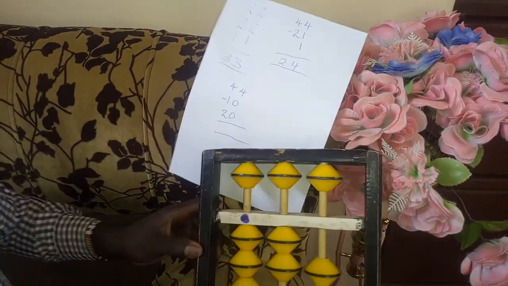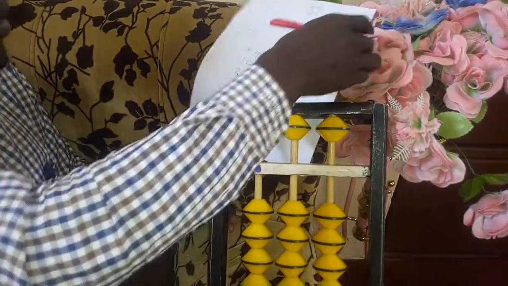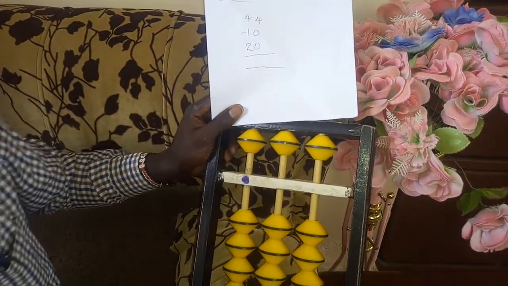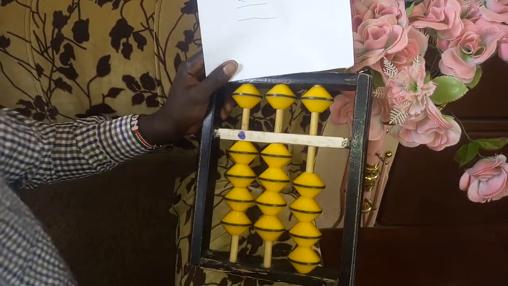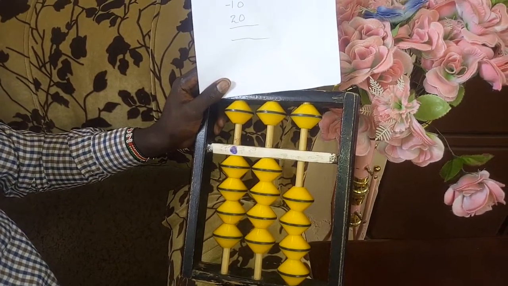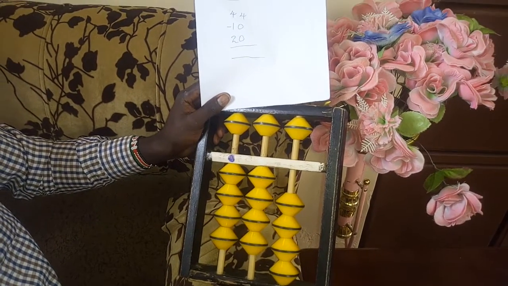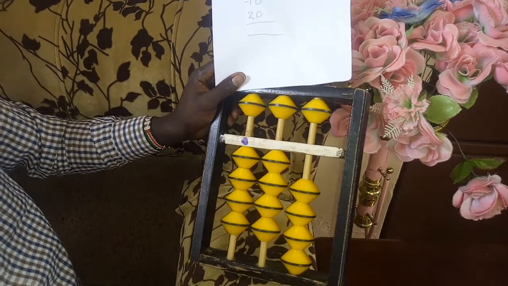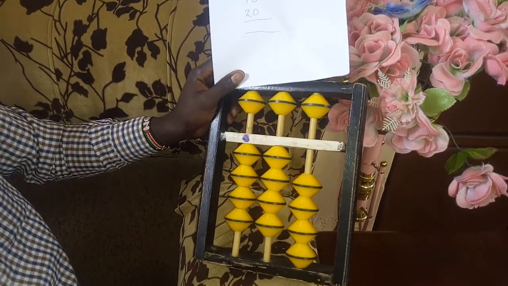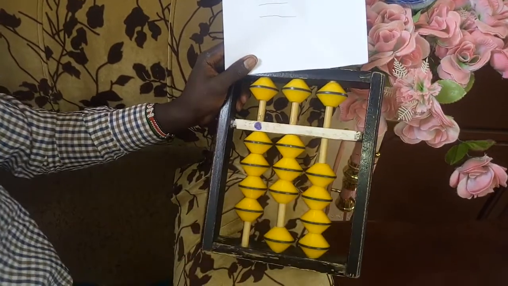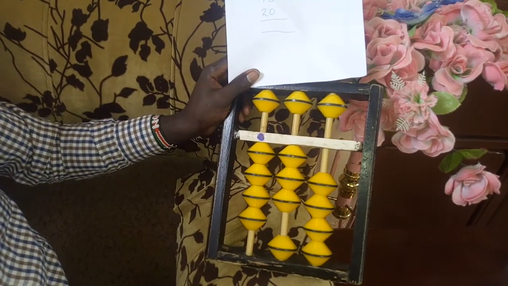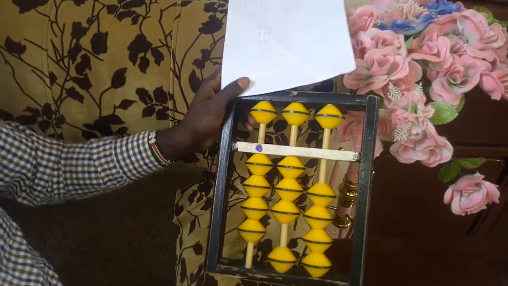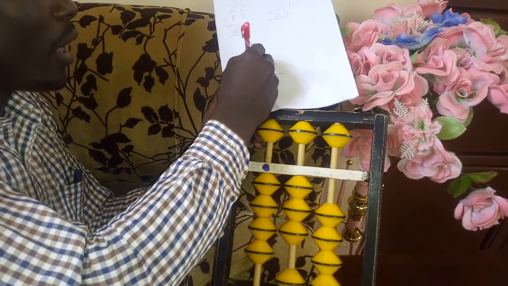Next, we have here 44. I will write 4, 4. Take away 10. To take away 10, it means I less 1 tens and 0 ones. So I less 10. This one is supposed to be less.